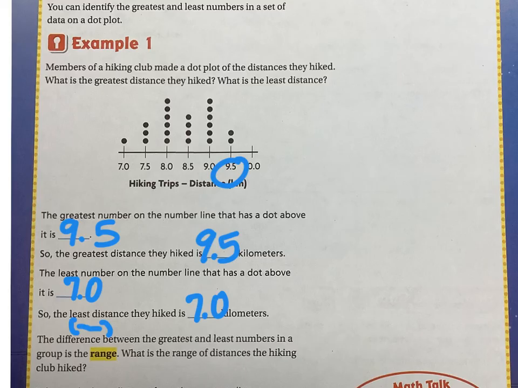And it's okay to put your labels above. So what is this question asking us? It's asking us, what is the range of distances the hiking club hiked? Subtract the least distance from the greatest distance. So our least distance is going to be 7.0. And then our greatest distance is going to be 9.5.